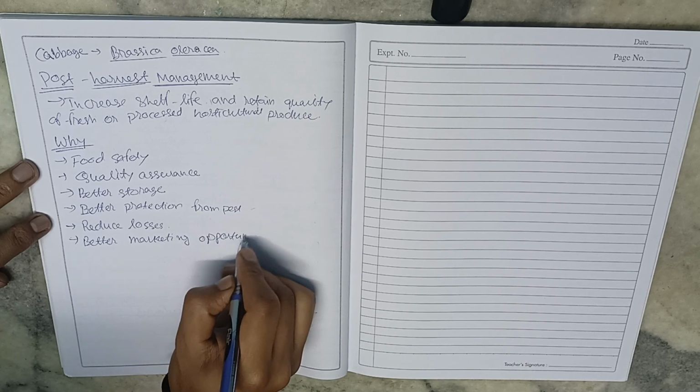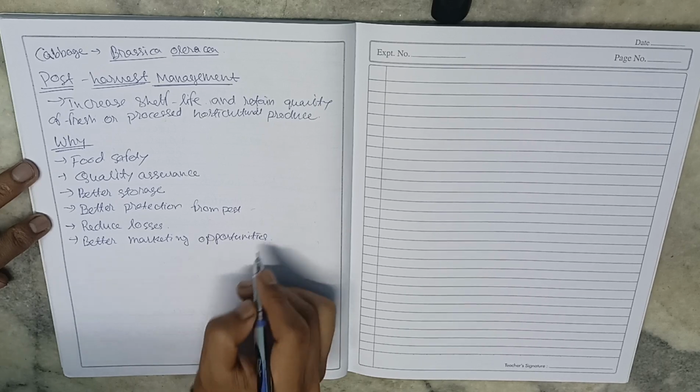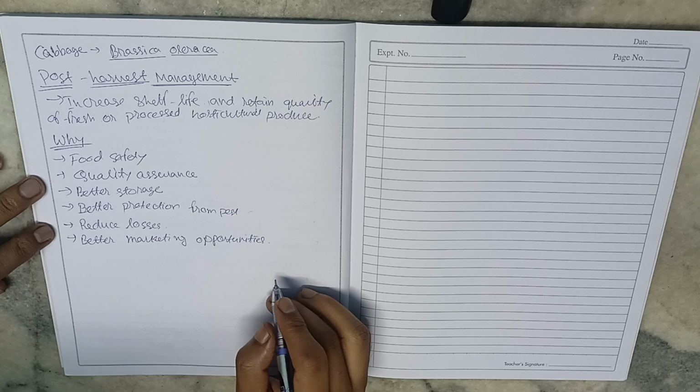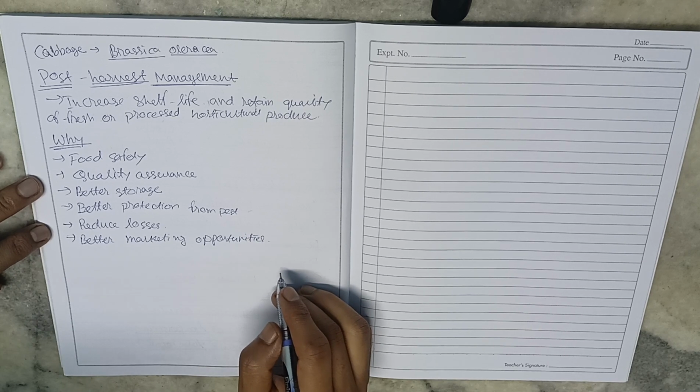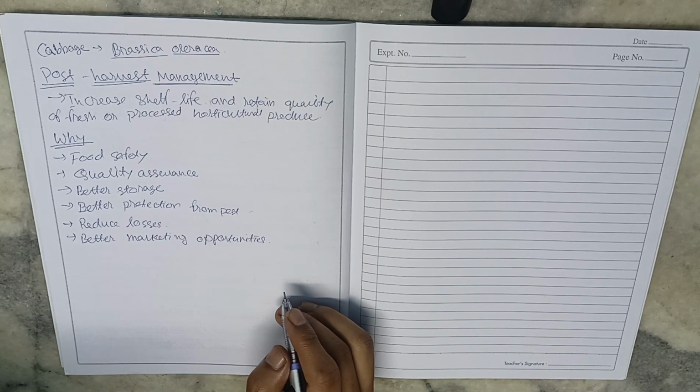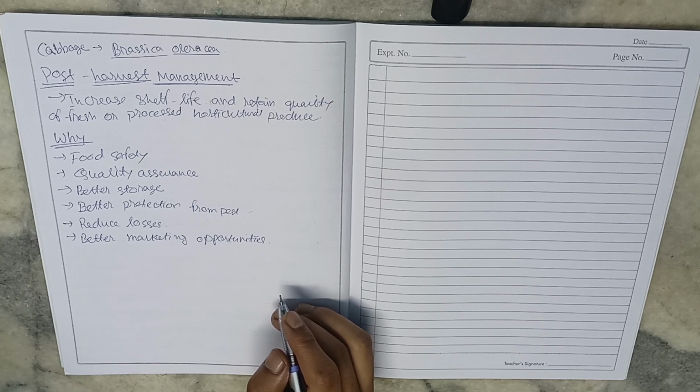So not only saving it from pests or from losses, but you can also convert a commodity that would be sold at lesser prices. For example, if we have tomato and go for direct selling of tomato, it will be sold at lesser prices as compared to when it is sold after processing, or after making ketchup out of it, or after making chutney out of it. That will be sold at higher prices. So it also adds value to the product.